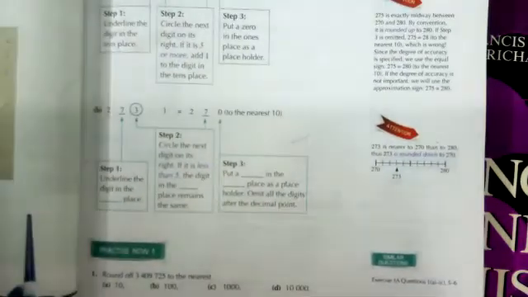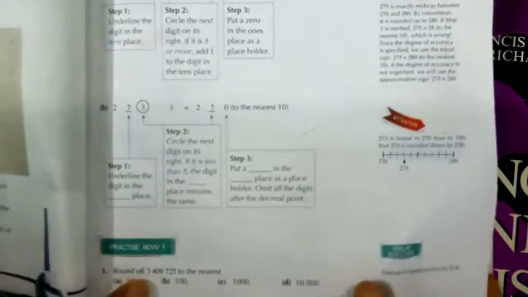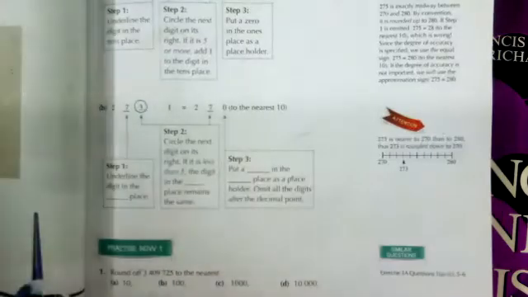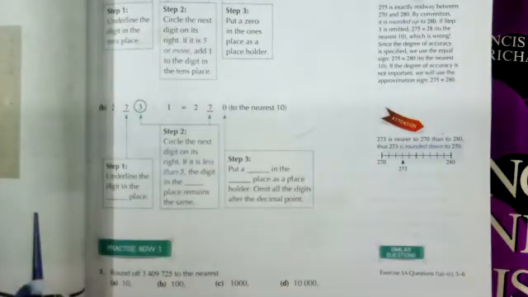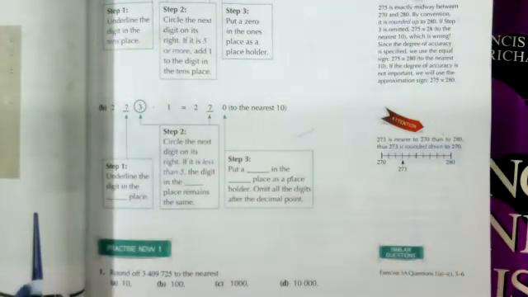Have you guys done all these practice now questions? Which exercise do you want me to do from this? Do you want to do practice now 1? Have you done this with the teacher, or does the teacher only do the exercises with you guys? Teacher, I did the practice now 1 with my teacher. Oh, okay. Yeah, I think teachers are doing practice now. So do you want me to do it again? Or you have to see your face. Okay, let me just do 2 or 3.